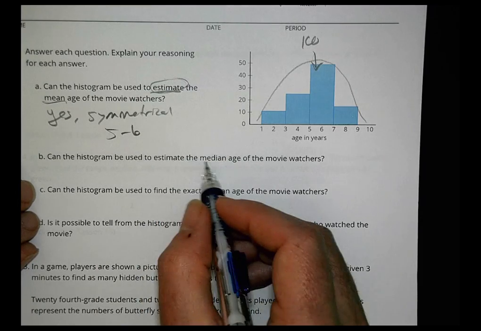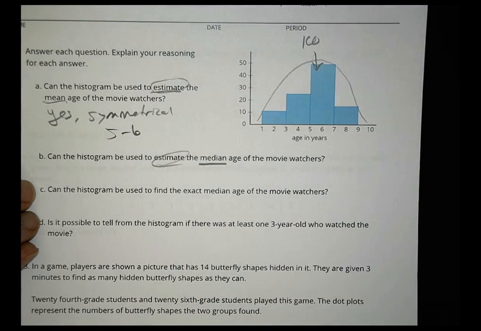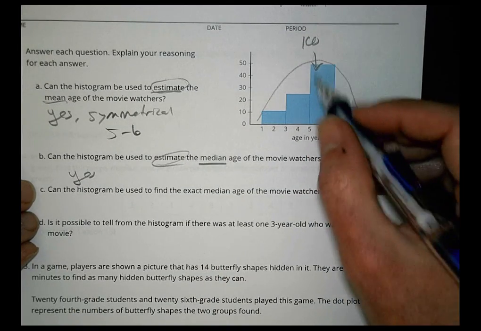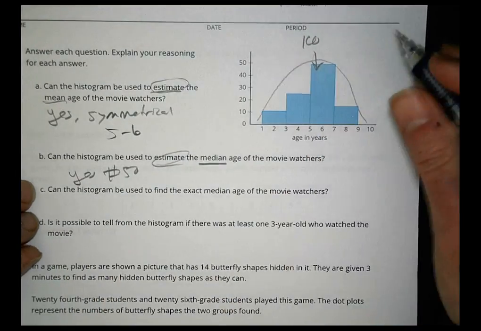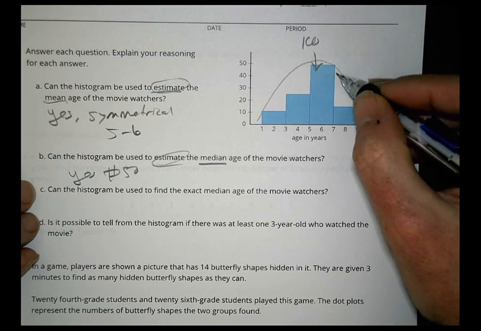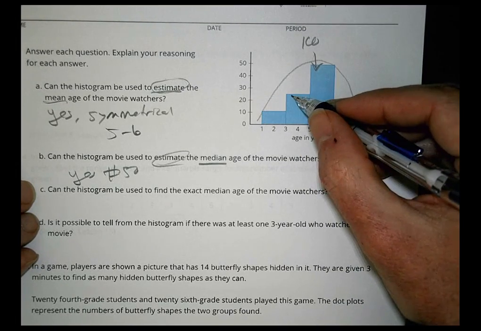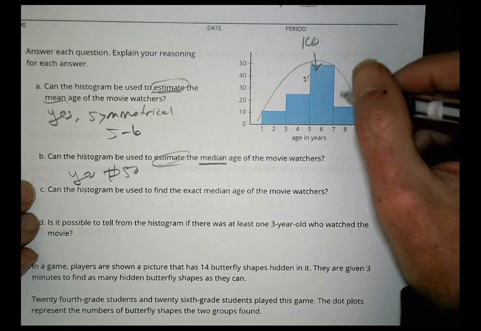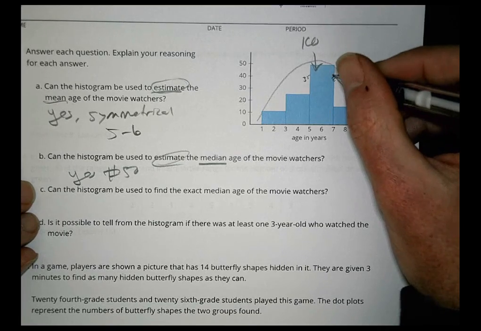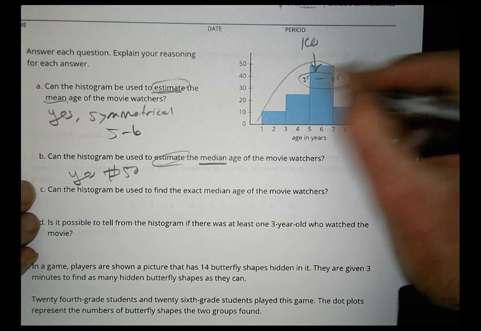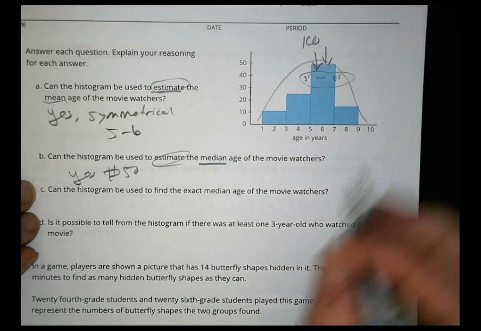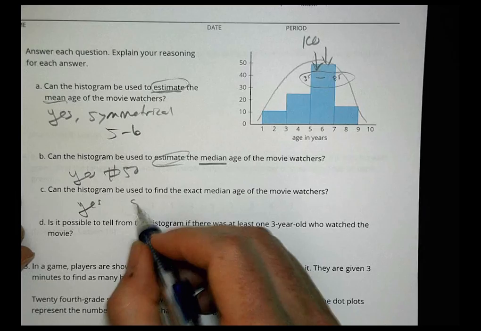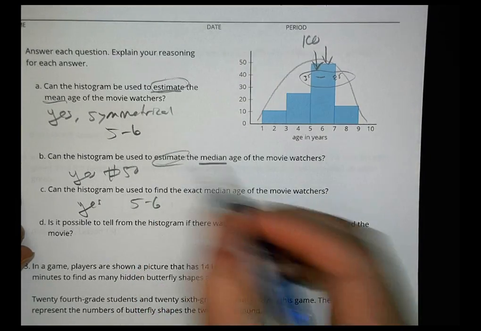Can the histogram be used to estimate the median, the middle? Yeah, same reason here. We can tell that based upon the numbers. With 100 people, you're looking for number 50 or so. From here, we have 10 and 25, that's 35. Then over here, this goes to 50, 85. So 50 is going to be in between 35 and 85. It's going to be in this bar right there. So yes, we could say it's going to be between 5 and 6.